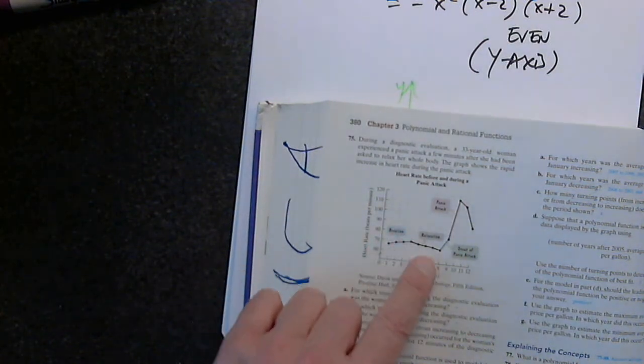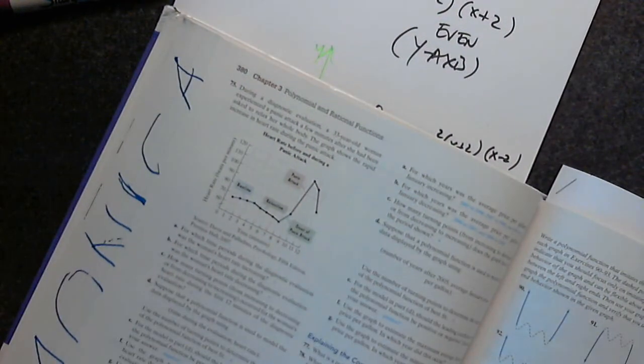Okay. Good. For the model in part D, should the leading coefficient of the polynomial be positive or negative? Look at this. Should the leading coefficient be positive or negative? Positive. If it's positive, remember x squared. X squared has a positive leading coefficient. Then it should be negative. Negative indeed. I agree. Negative. Okay.